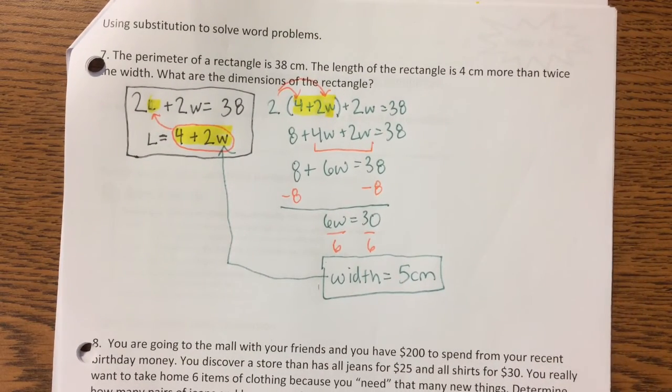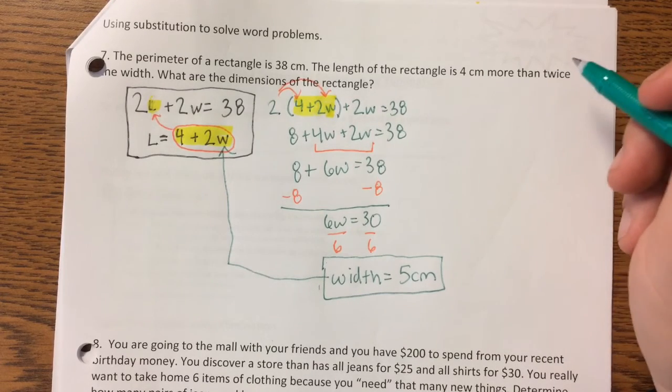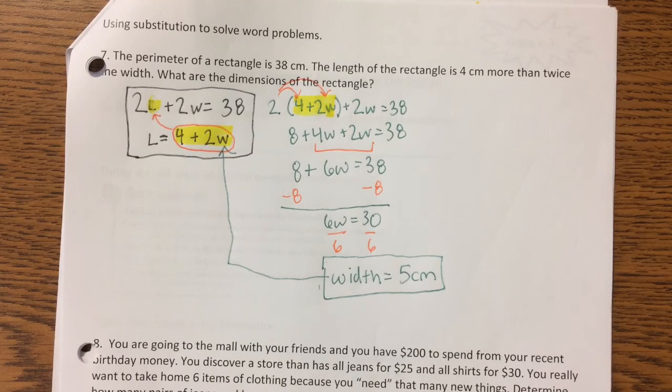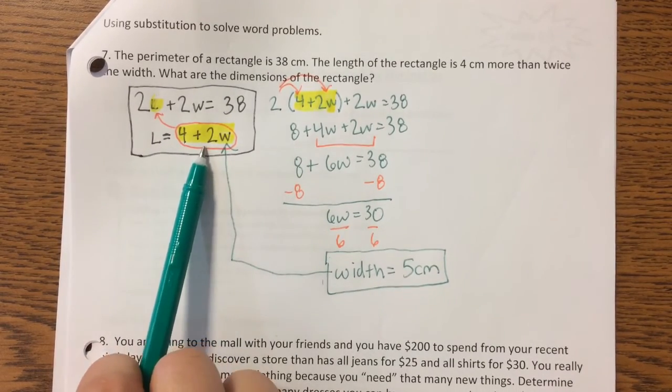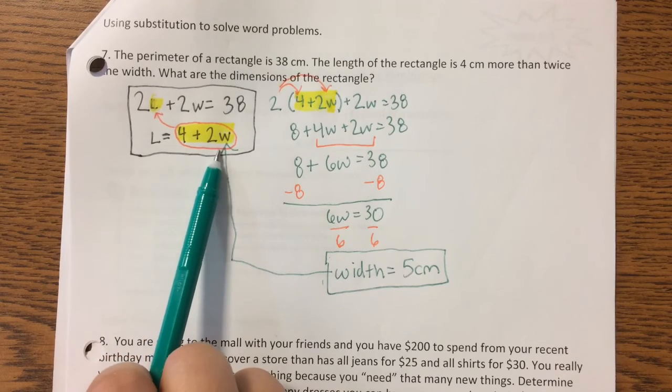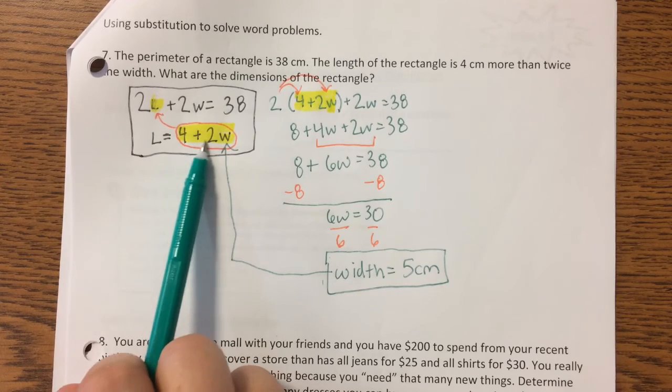I know what you can do, I think. All right, tell me what to do. You take the first equation, 2L plus 2W equals 38, and you substitute the W for 5. Divided by 2. That will definitely 100% work. But if you substitute it into the second equation, you don't have to move any stuff around. If I put 5 right here, then I just have to do 4 plus 2 times 5.